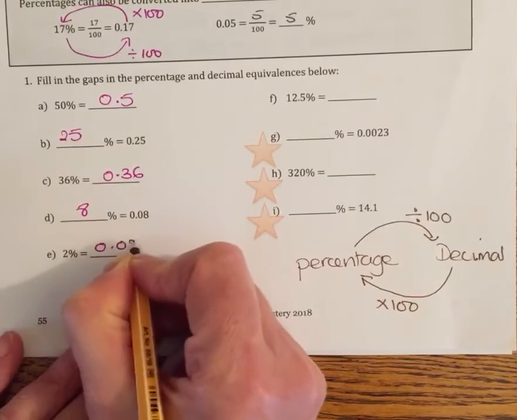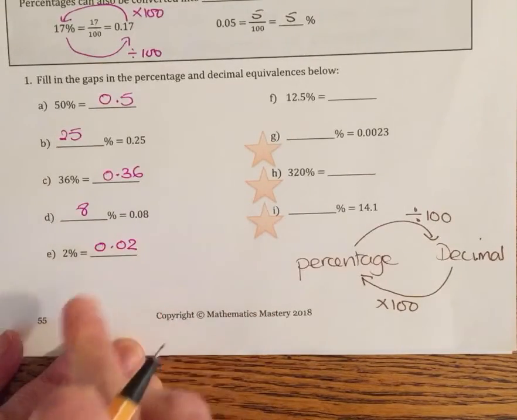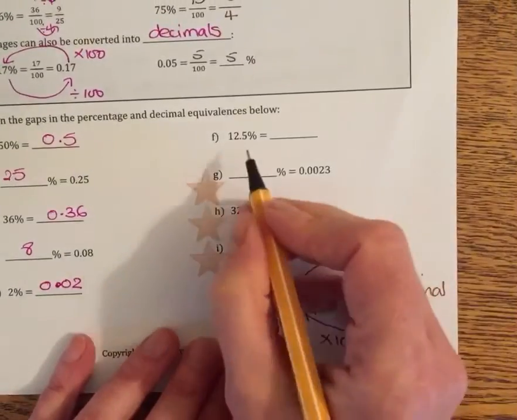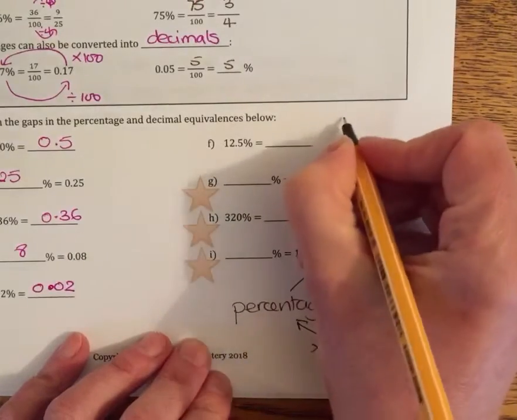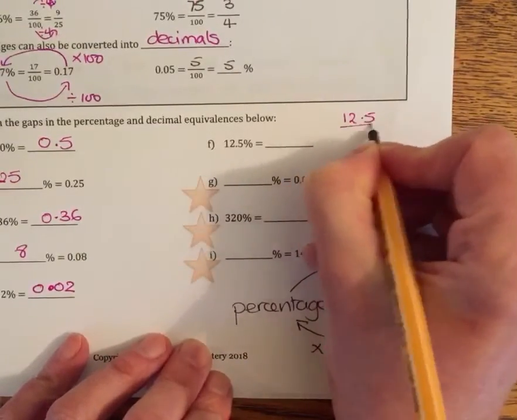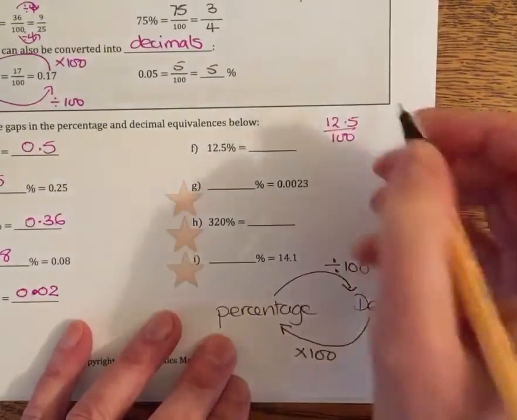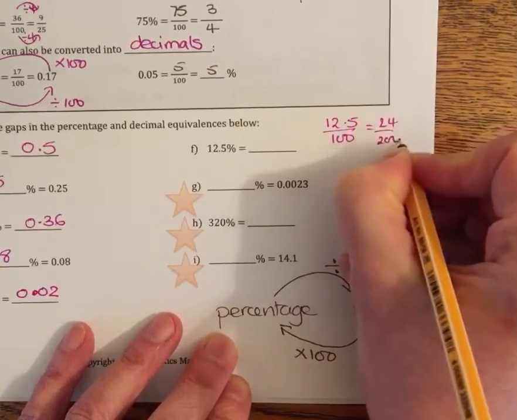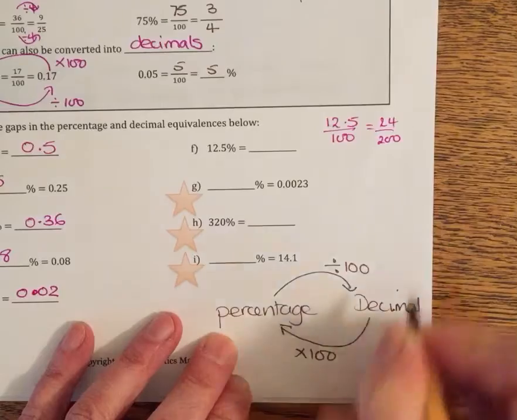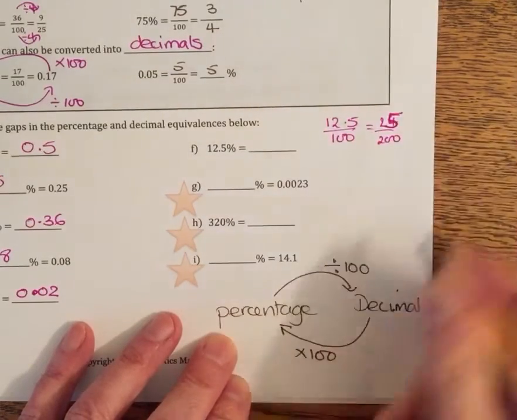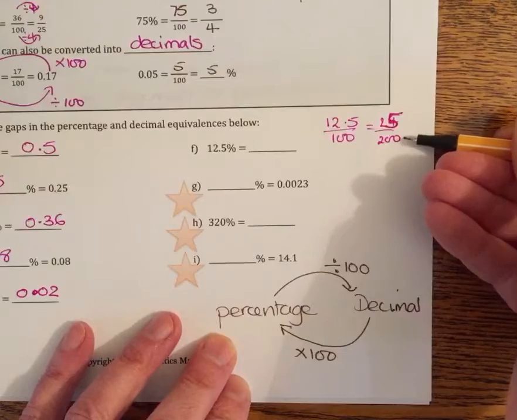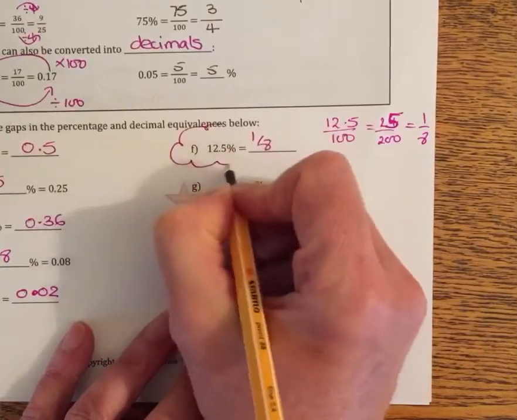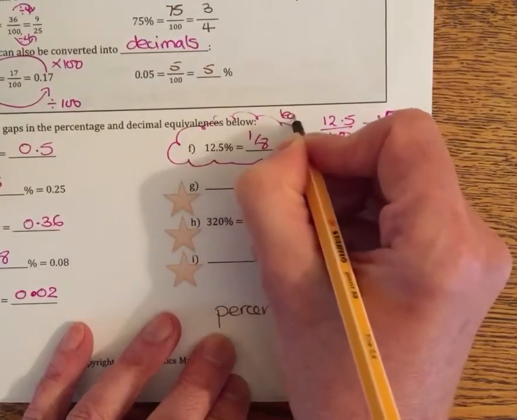2%, 0.02. Be careful with ones like these. It's very easy to make a mistake and divide it by 10 when you should be dividing by 100. 12.5%. Well, that's like having 12.5 over 100, which is nothing we'd really write in real life. Then I'll double it up and make it 25 out of 200. Now, if I divide 25 into 200, 25 goes 8 times. This one is 1/8.